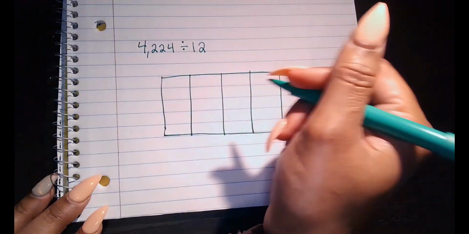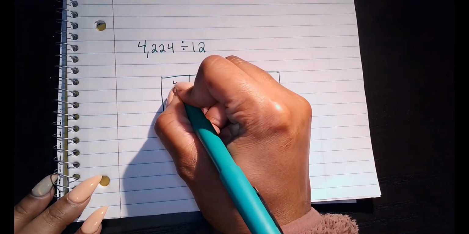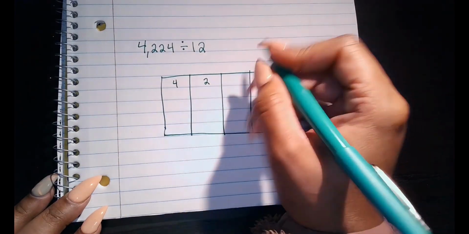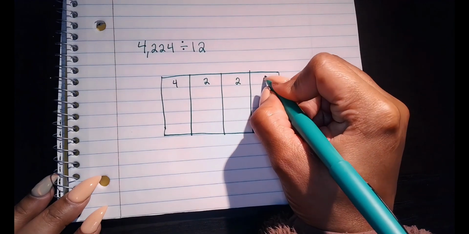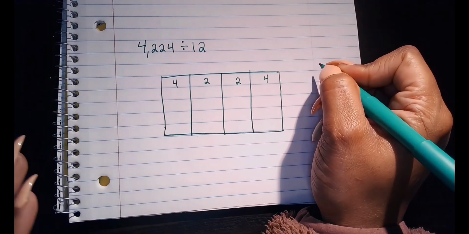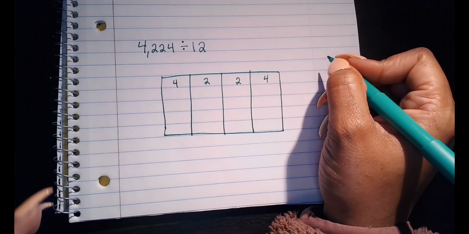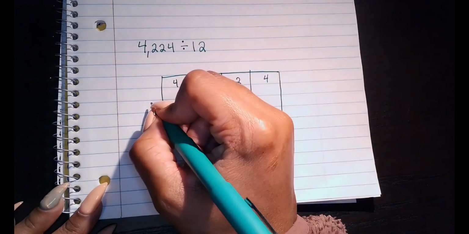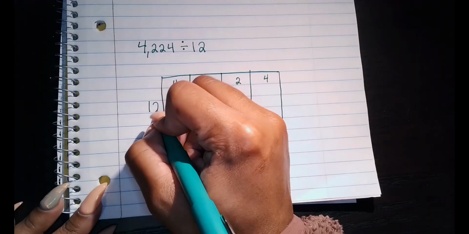And we're going to put a digit in each box: 4, 2, 2, 4. Try to keep it a little centered, not too close to the left, because remember, when you put that digit in, it's going to be in your tens place. And then we're going to write our divisor on the outside.